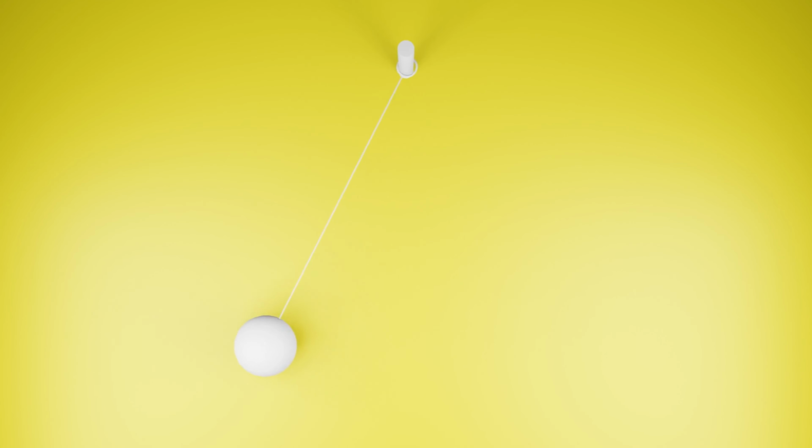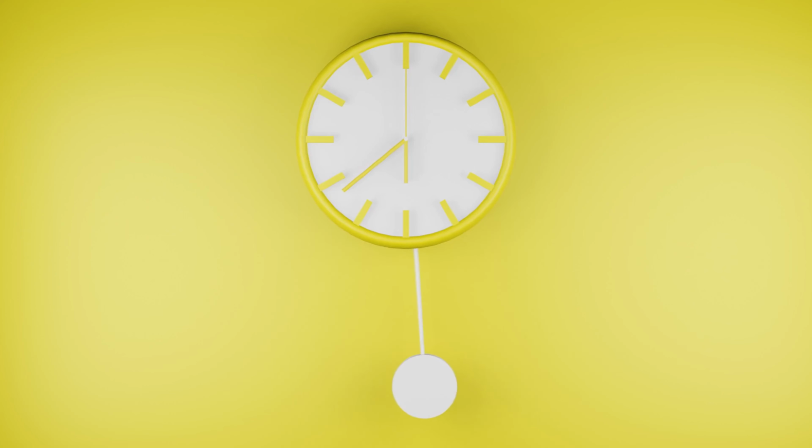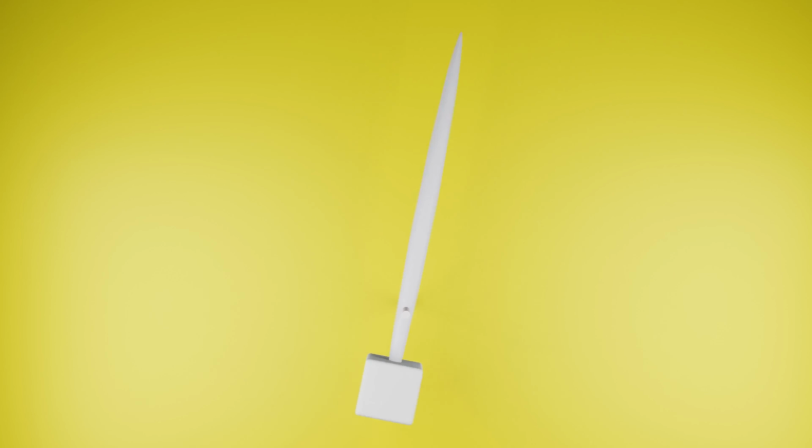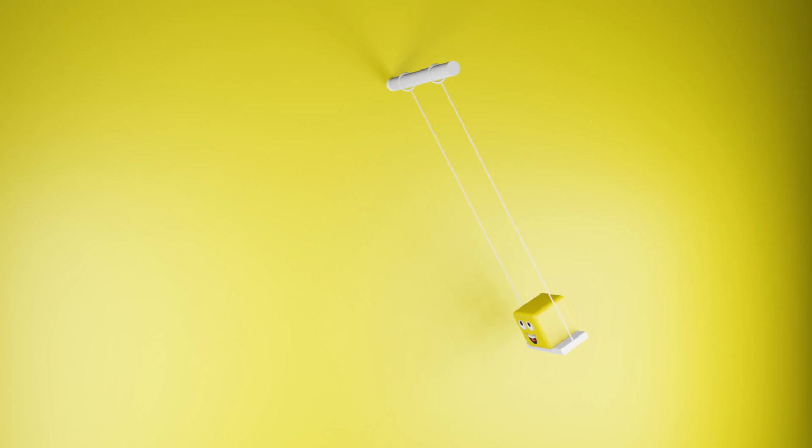Today we're looking at pendulums. Pendulums can come in many different forms. Some examples include swings, grandfather clocks, metronomes, and even pole tennis. The first type of pendulum that we are going to look at is known as a simple pendulum.